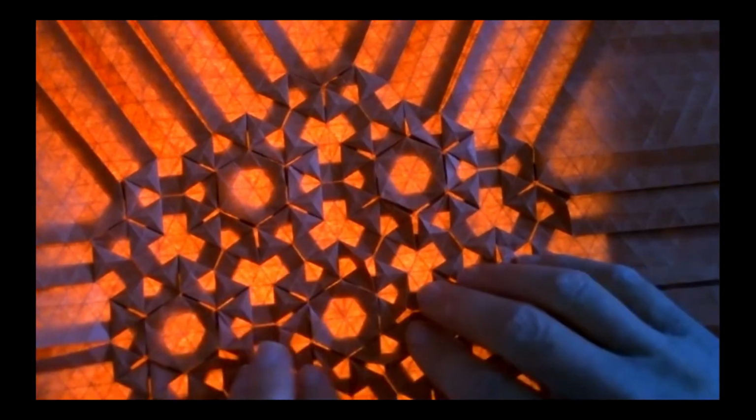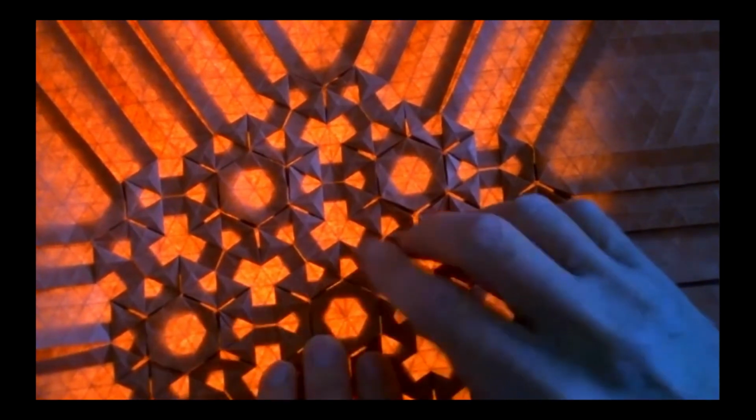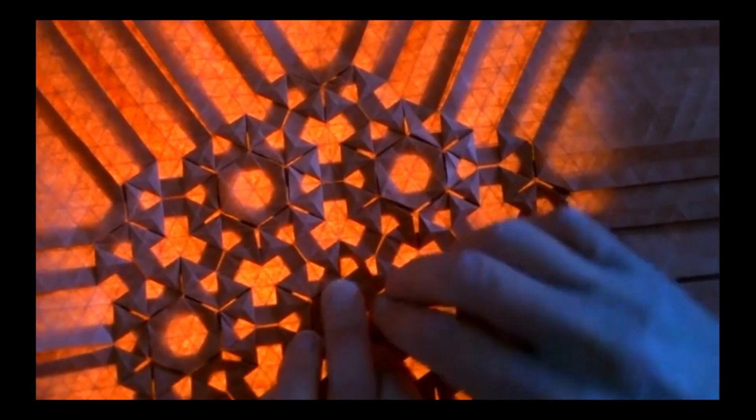And I also find it fascinating to just see how the pictures change when they're backlit, when you make a few relatively small adjustments. So yeah, you can move between P6M and P6 on this picture by adjusting all those folds.